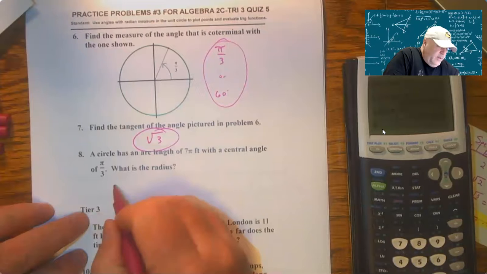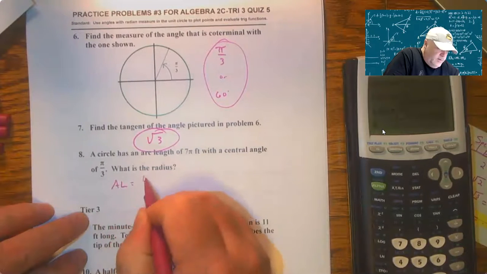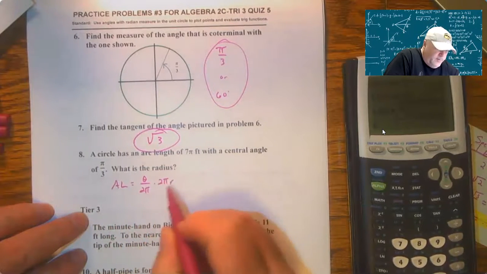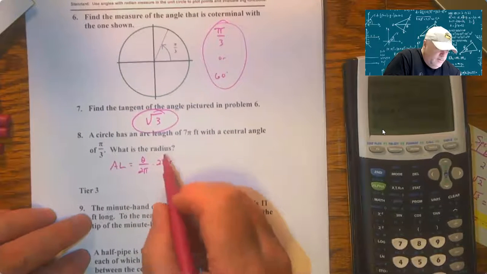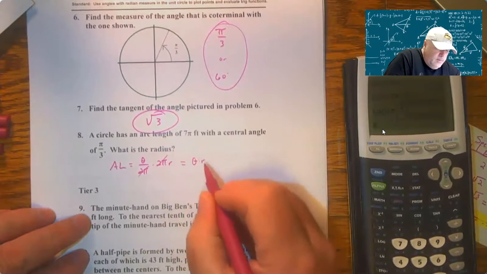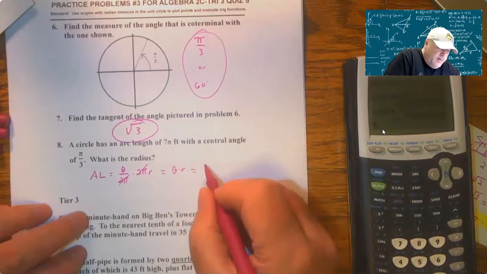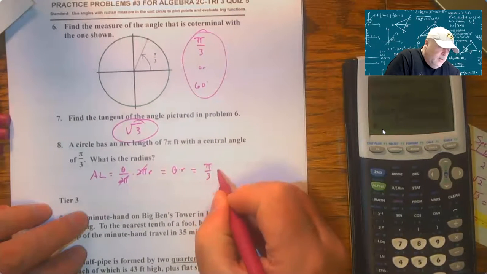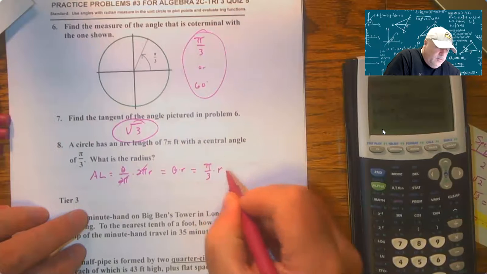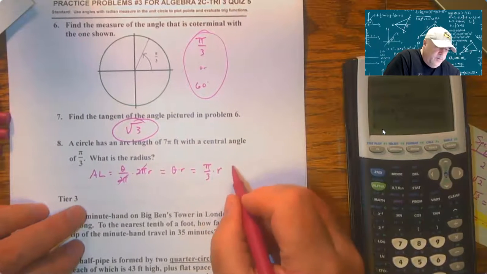Okay, so arc length with radians given here. So theta over 2 pi times 2 pi r. And so this is where you can get rid of the 2 pi's and just do theta times r. And so we don't know what r is, and this equals 7 pi.